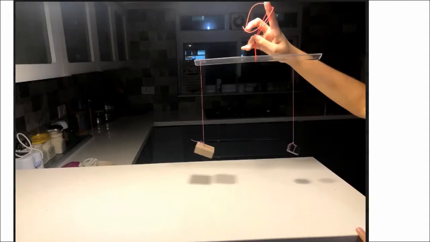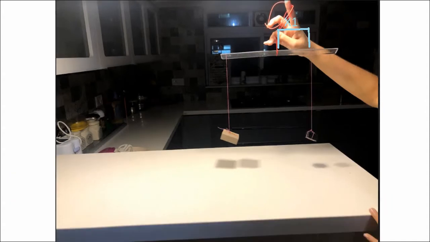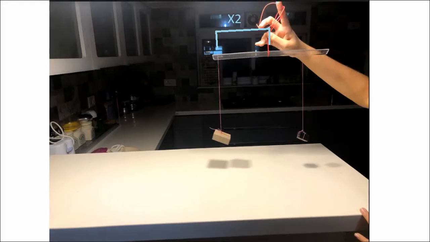What I did is I took my two unknown objects and tied a thread around them. Then I tied a scooby wire around the center of the scale tightly. The distance from the center of the scale to my first object will be x1, and the distance from the center of the scale to the second object will be x2. I determined the values x1 and x2 through balancing the objects.